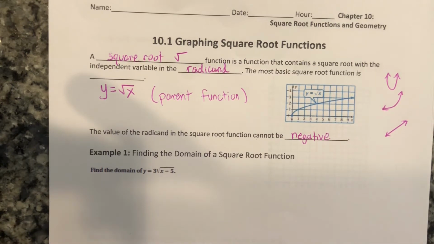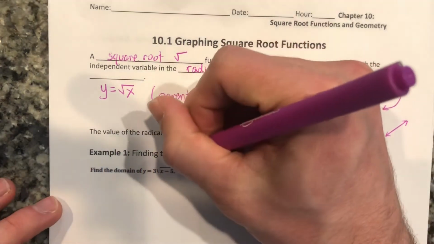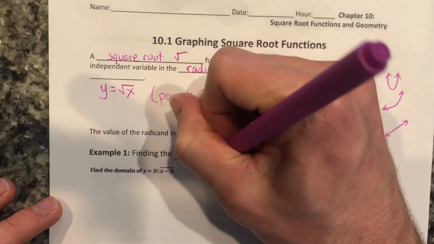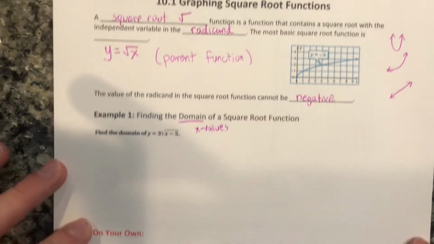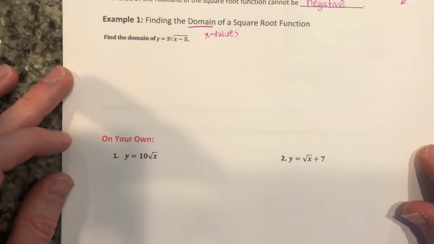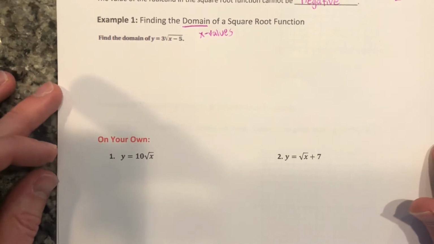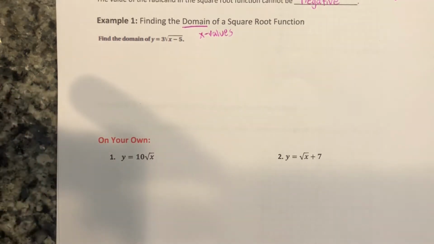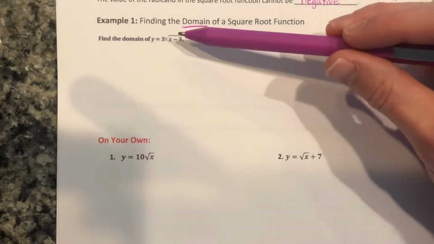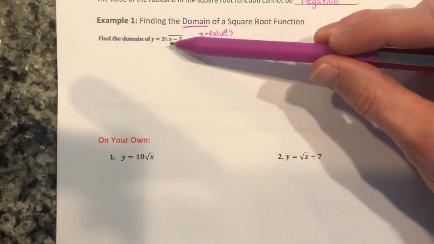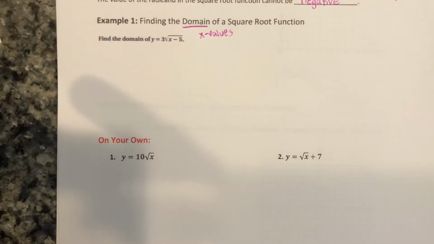So the domain is those x values, right? So we're looking at what x values are included within this square root function. So I'm going to go up here now to example 1. Sorry about the shadow. I don't have a perfect setup here, but I'll do my best. So we're going to find the domain of this square root function. And again, this is a square root function because that x value is underneath the square root, that radical symbol.